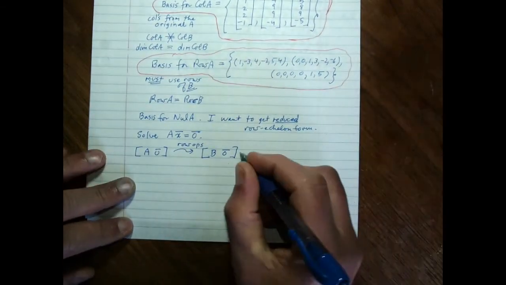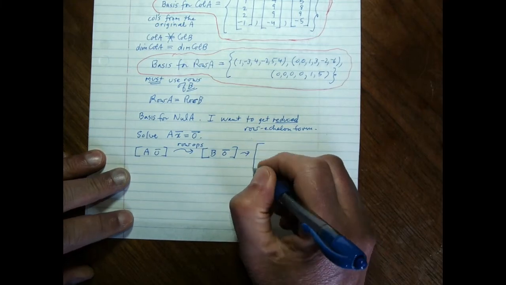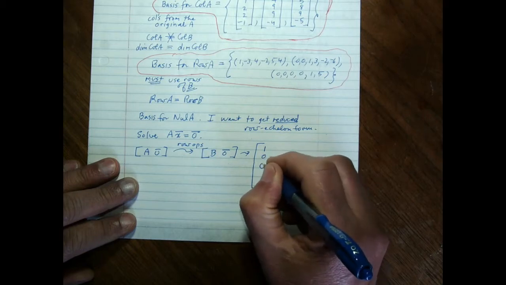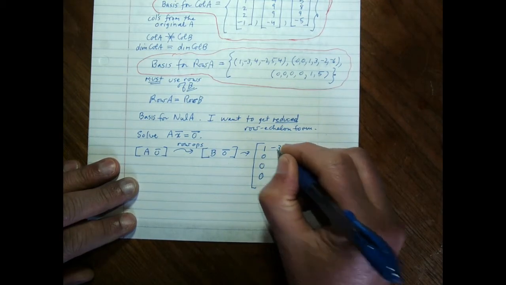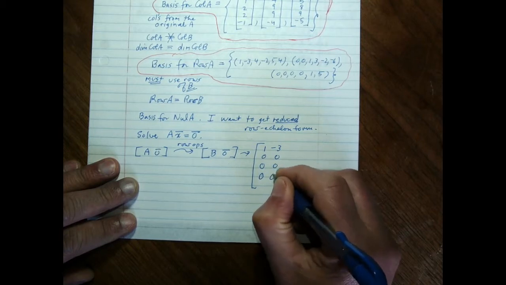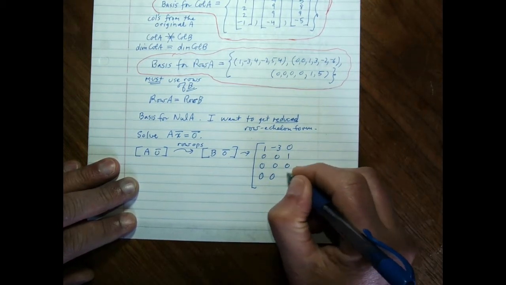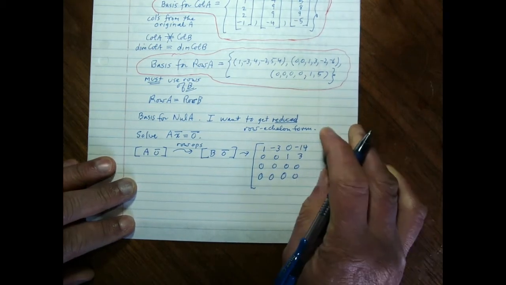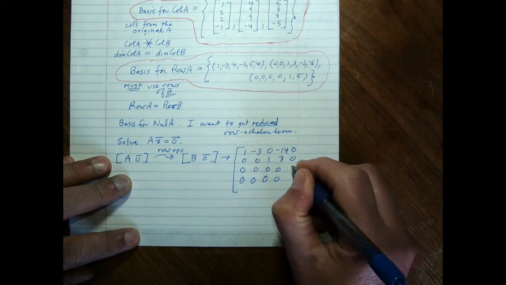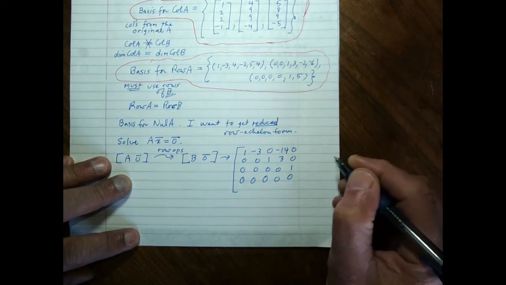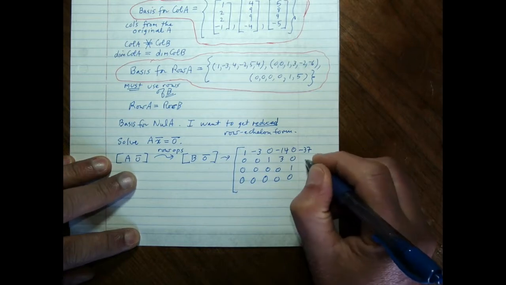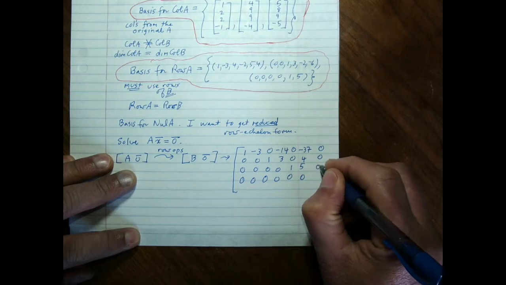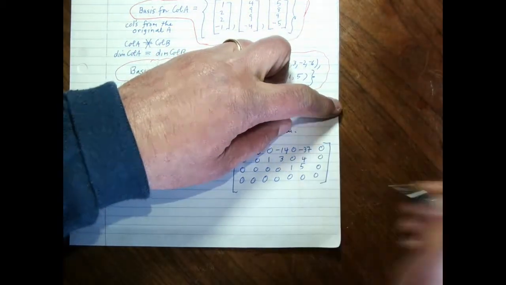The augmented matrix is going to be 1, 0, 0, 0, -3, 0, 0, 0, 0, 1, 0, 0, -14, 3, 0, 0, 0, 0, 1, 0, -37, 4, 5, 0. And in the augmented matrix, I'm just going to have that extra column of zeros. That stands for the zero from the homogeneous equation.